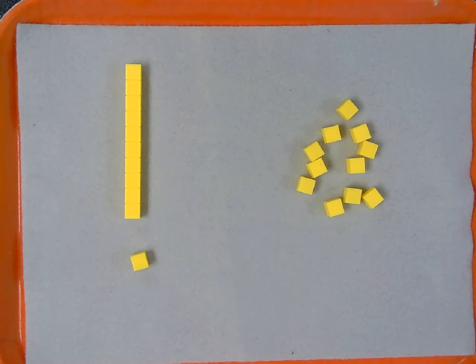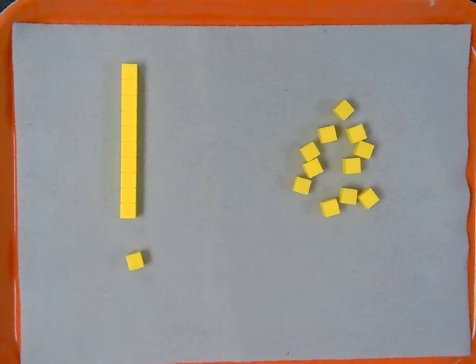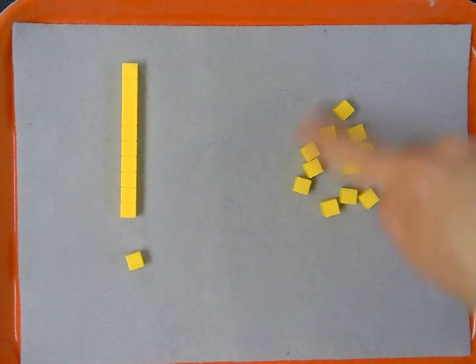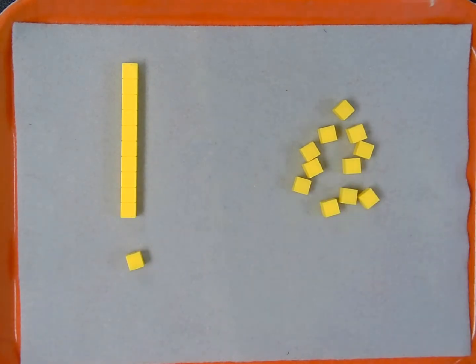Today we are going to explore the concept of what a remainder is when it comes to division. As you can see in front of you, I have a tray that has two groups of base 10 blocks, and they both represent the same amount, 11. Here's a 10 and a 1, that's 11, and then I have 11 loose ones right here in this pile.